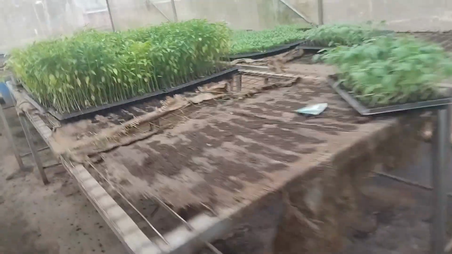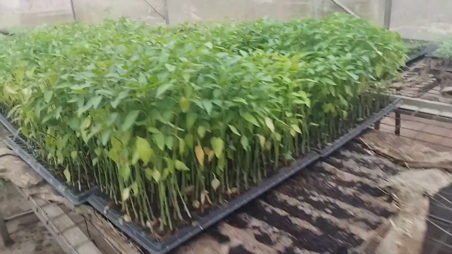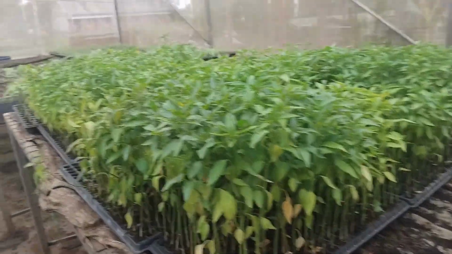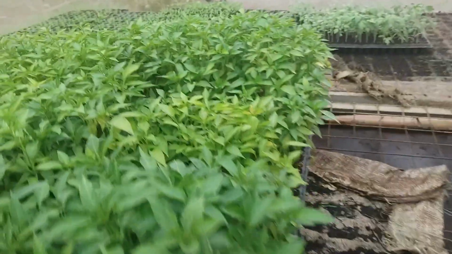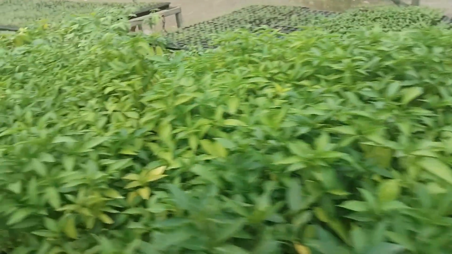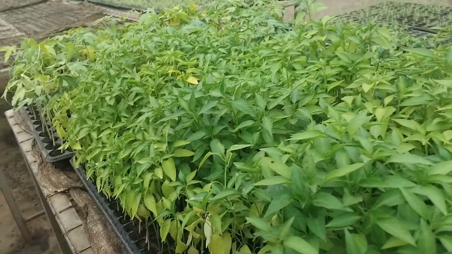Also, he discussed agronomic practices of cabbage. So keep alive as we are taking you outside the greenhouse now.